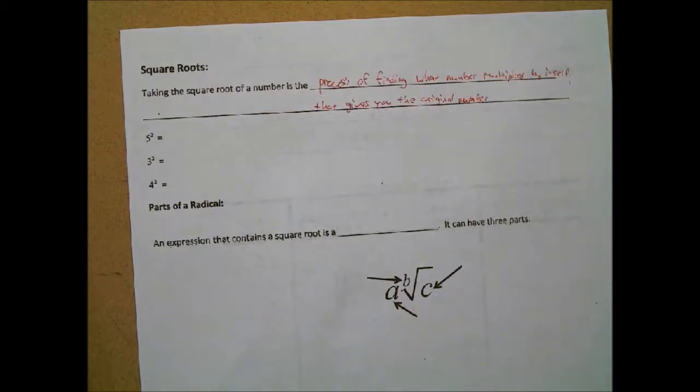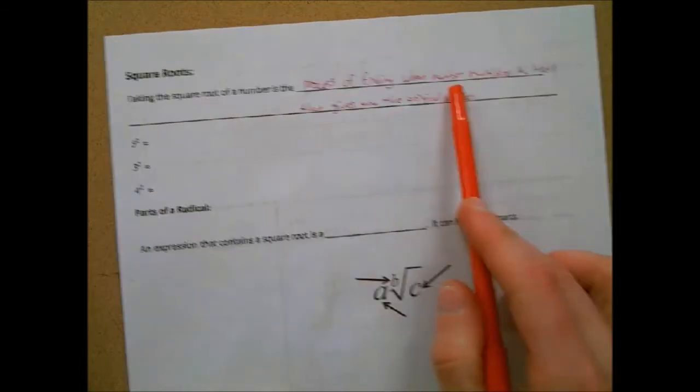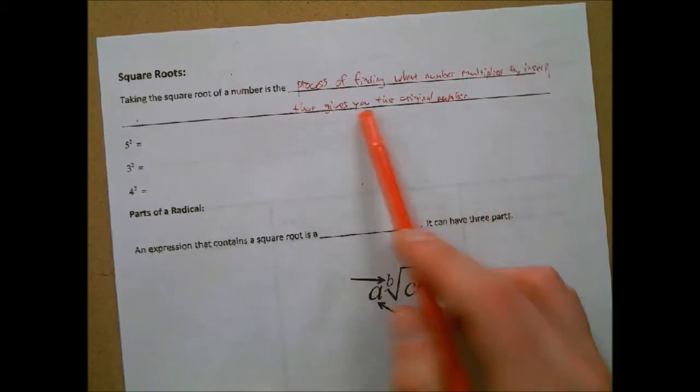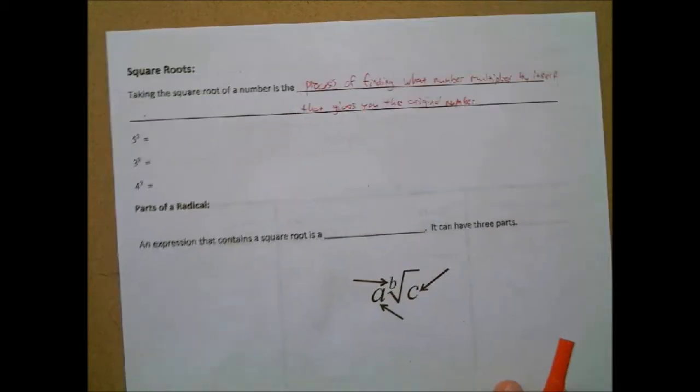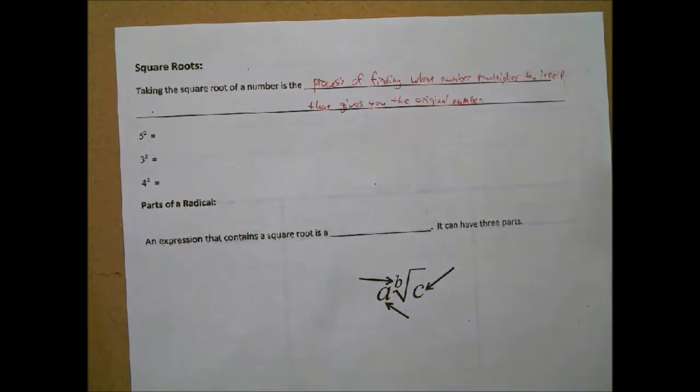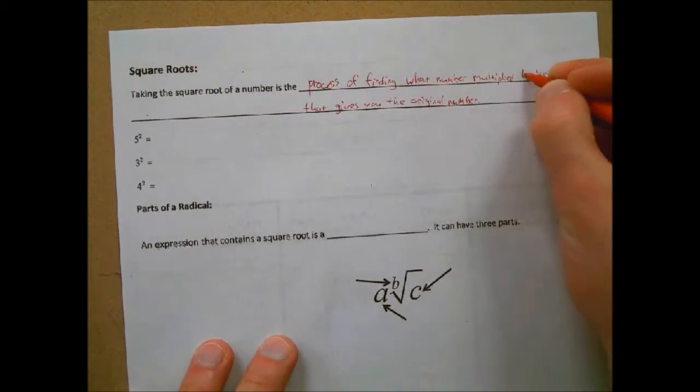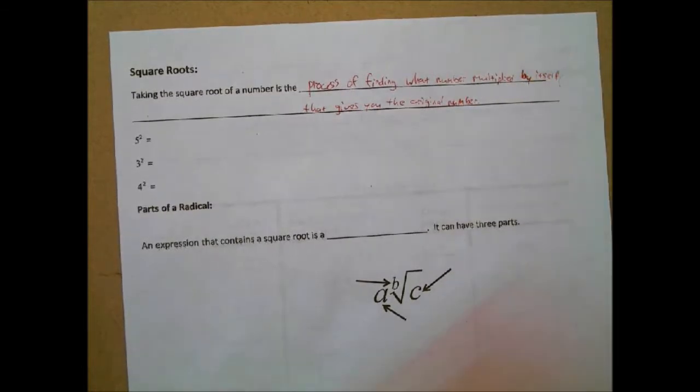Wait, what does that say? Gives you the what number? The process of finding what number multiplied by itself gives you the original number. No, that's okay, it's my sloppy handwriting too. Braden, we're on the back of the paper for the warm-up. We just started.